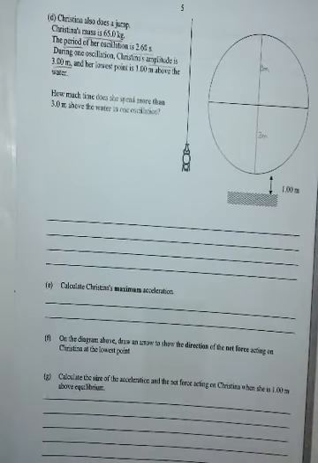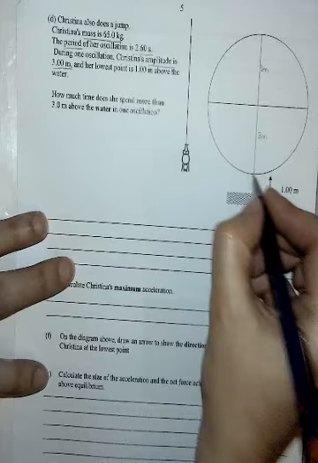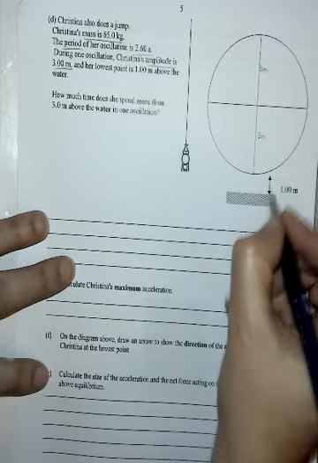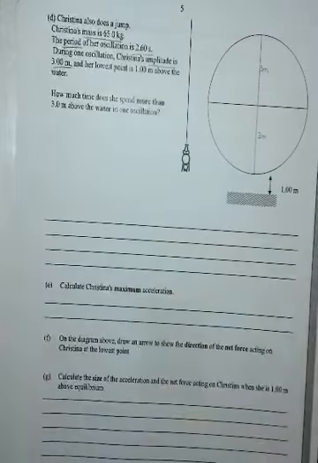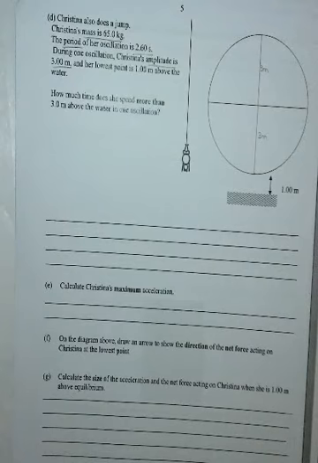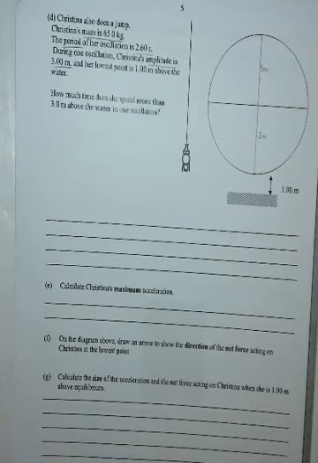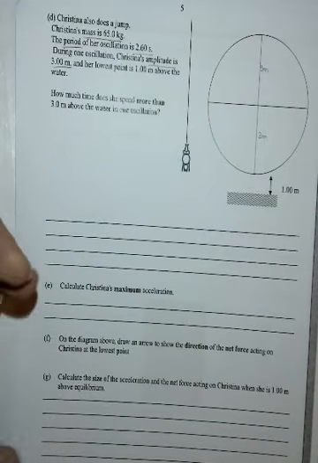So if she's more than 3 meters above the water, she's going to have to be from here 1 meter and then a further 2 meters up here. So if this whole length is 3 meters here, we're looking at having 2 meters added on here.